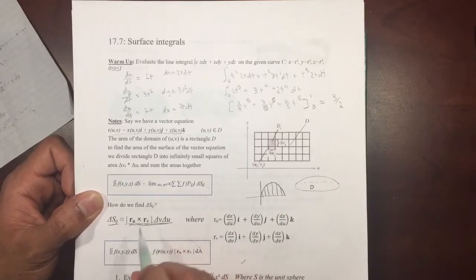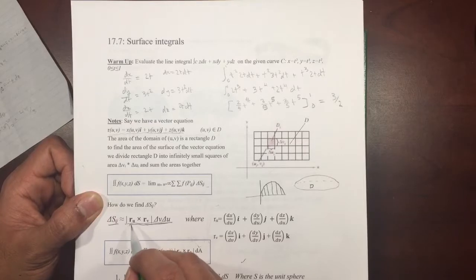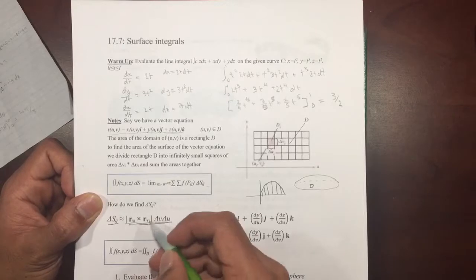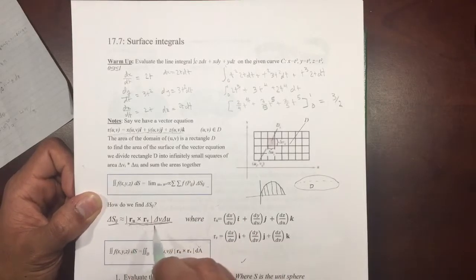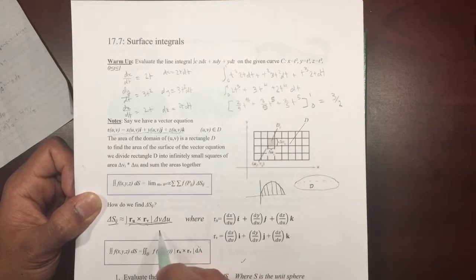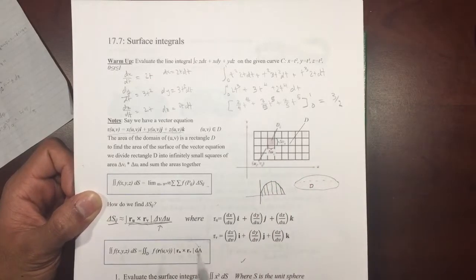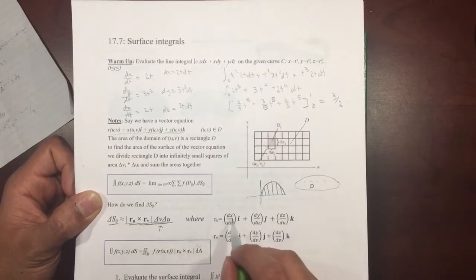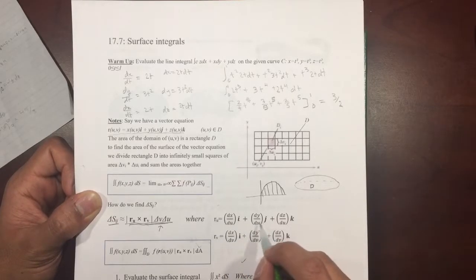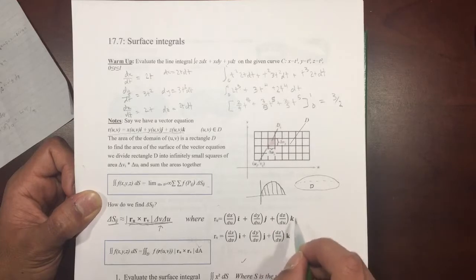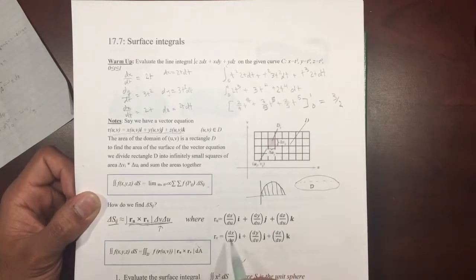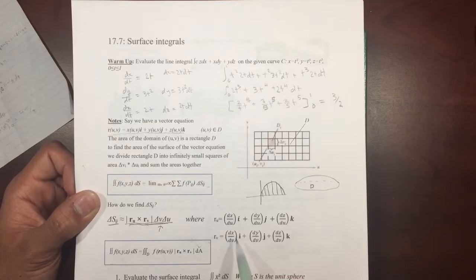And how we find this rectangle, we find r sub u and r sub v, and we take the cross product of the two. And then once again we assign an area, change in v times change in u, so that rectangle right here. And r sub u is equal to dx over du i plus dy over du j plus dz over du k, and the same thing goes for r sub v, except instead of du you have dv.